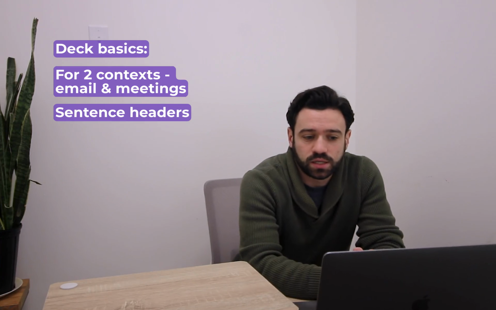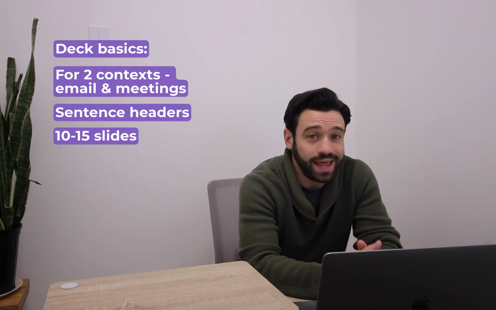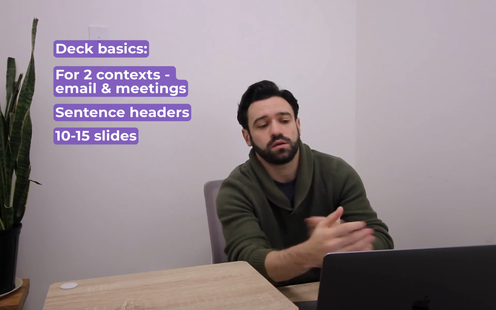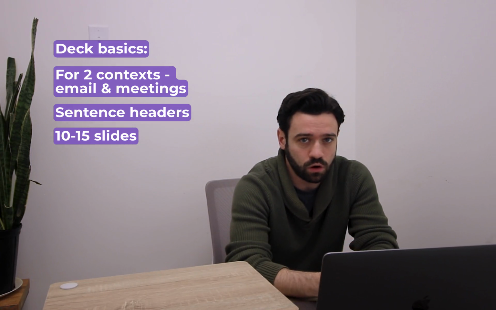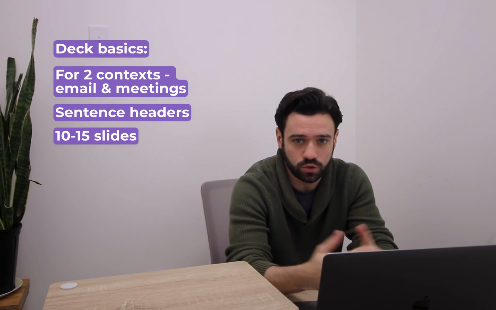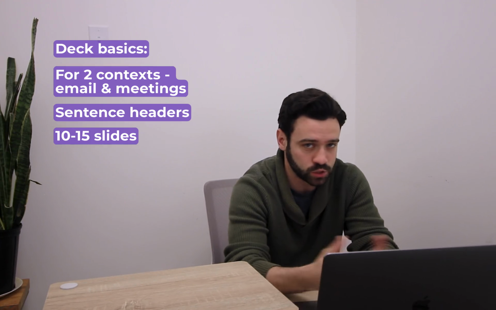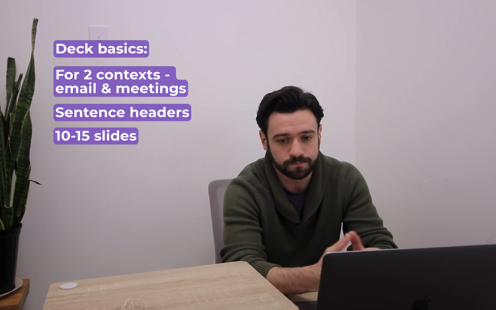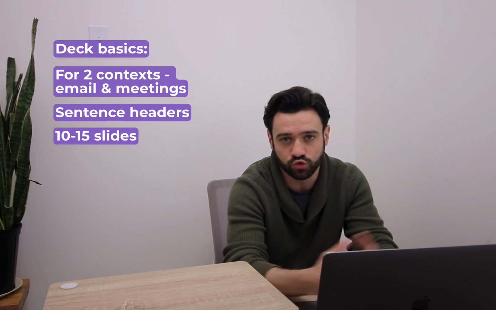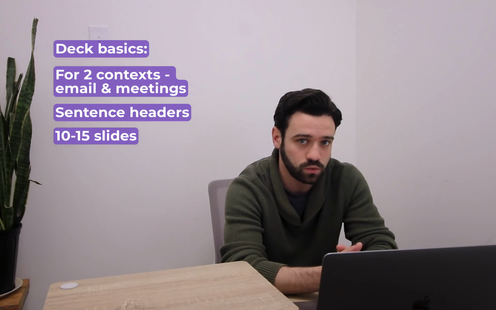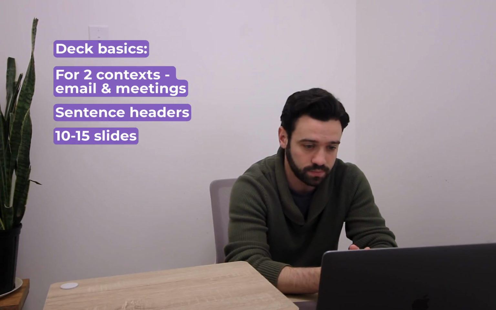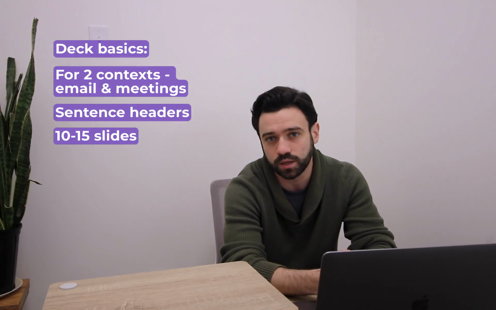So a typical deck is going to have between 10 and 15 slides in it. And if you are having a hard time getting the content down to that number of slides, that means you've got way too much content. And this is really important because the person you're sending the deck to has no idea who you are, has no interest in reading a 70-page deck about you. You've got to communicate with them in the 2 minutes that they're willing to spend on this.